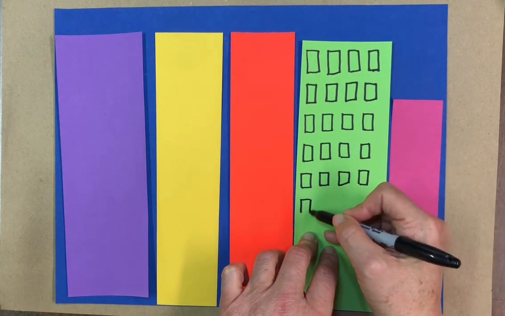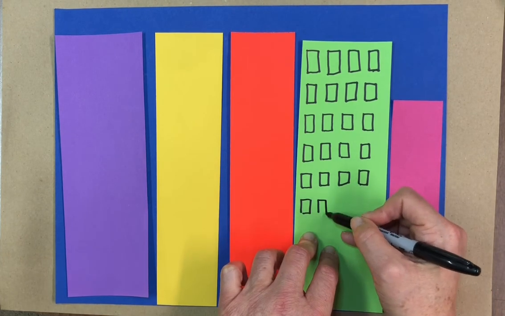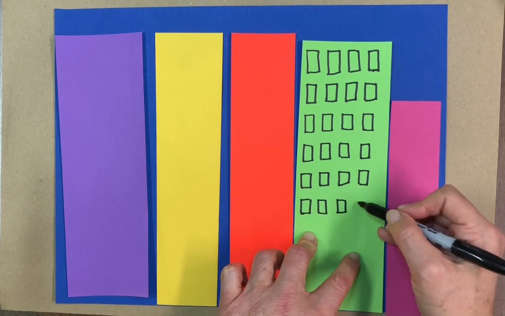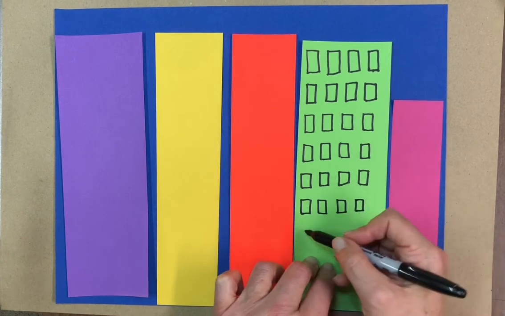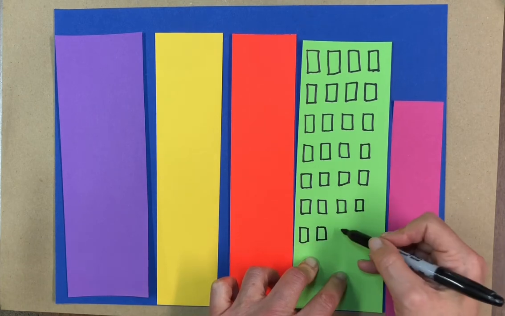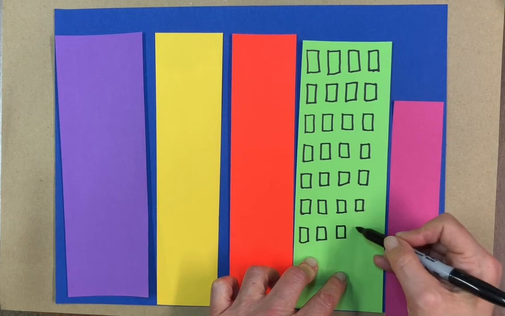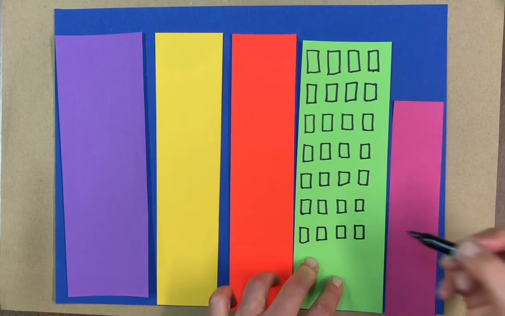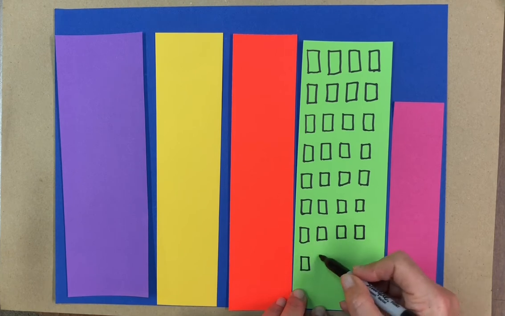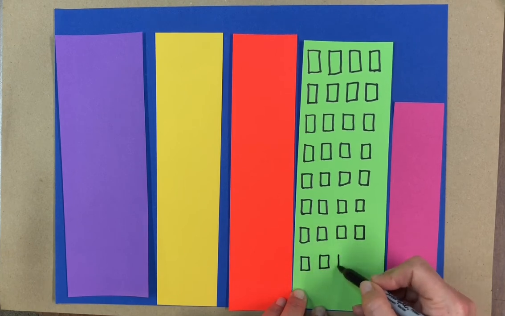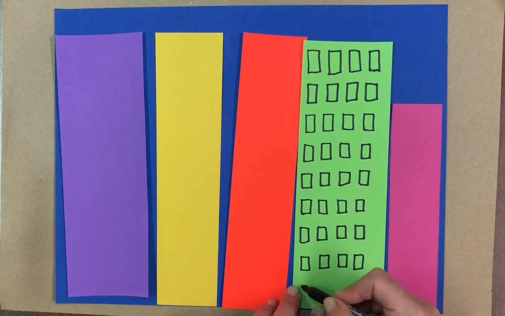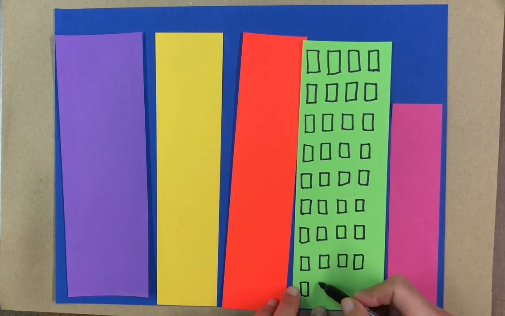You're going to make a pattern by creating different rows and sizes of rectangles. If you want to make a door, you could do a door. I'm just going to have windows because I'm pretending we're looking at the city from the middle of the building up. But if you do want to do a door, you can.